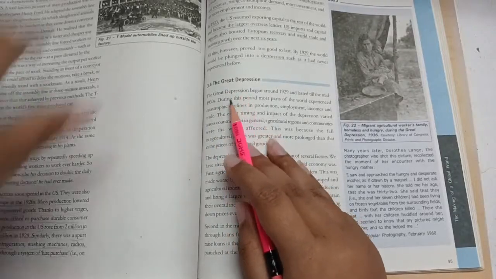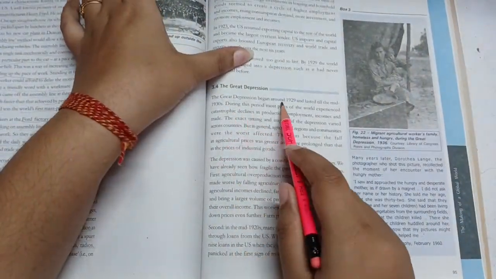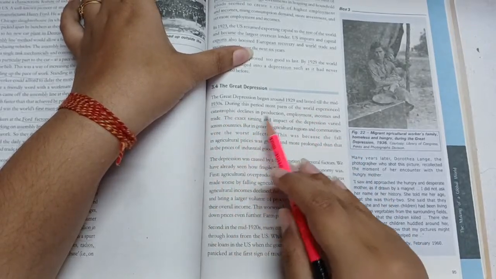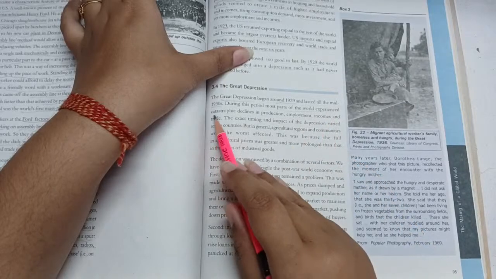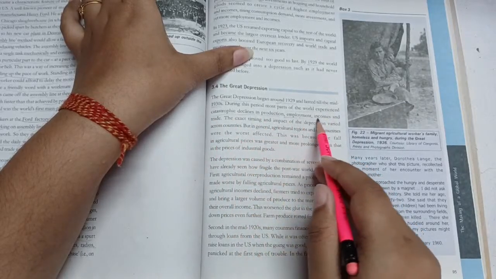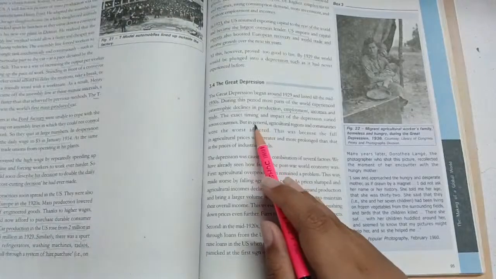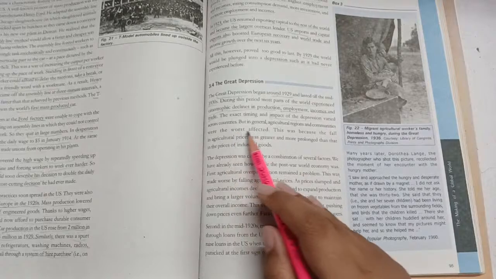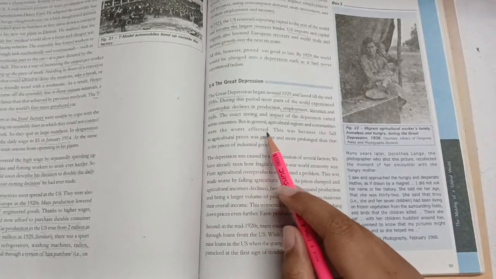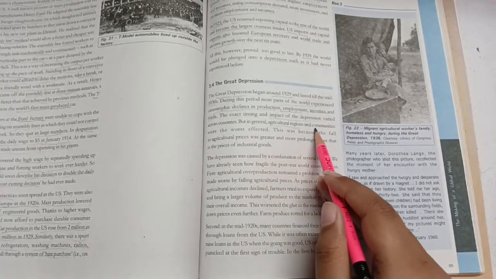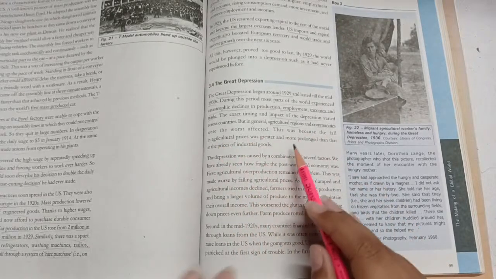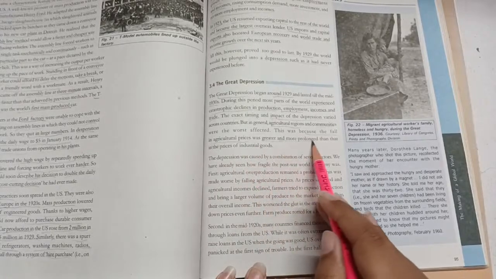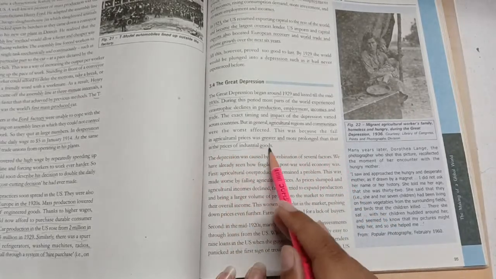The Great Depression. The Great Depression began around 1929 and lasted till the mid-1930s. During this period, most parts of the world experienced catastrophic declines in production, employment, incomes, and trade. The exact timing and impact of the depression varied across countries, but in general, agricultural regions and communities were the worst affected. This was because the fall in agricultural prices was greater and more prolonged than that in the prices of industrial goods.